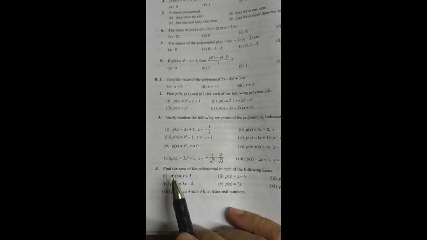Question number 4. What is question number 4 saying? It says find the 0 of the polynomial in each case. So you can see polynomials are given, 7 polynomials in all. In each polynomial you have to find the 0. Okay, we know the rule. How to find? We equate the polynomial with 0, so that we can find the value of x, and that value of x will be the 0 of the polynomial. Let's go to the solution.